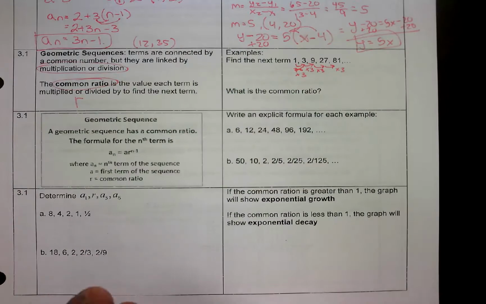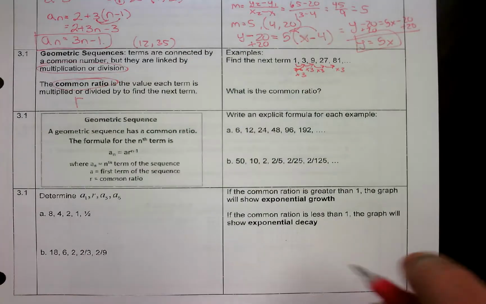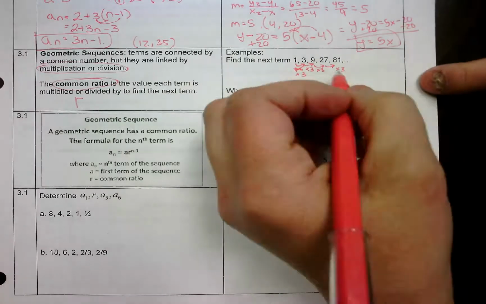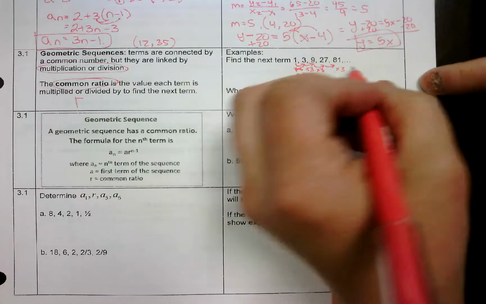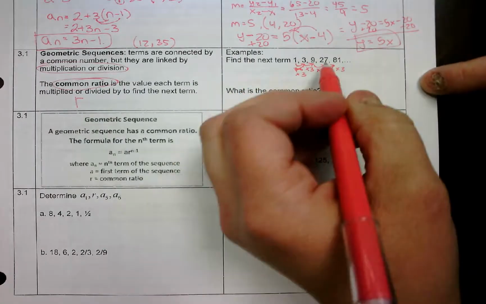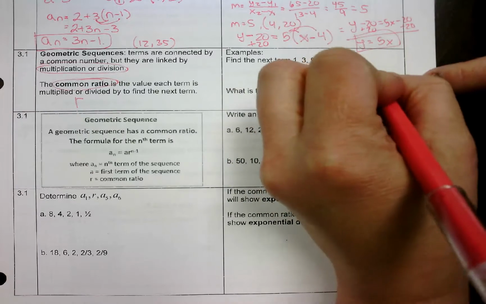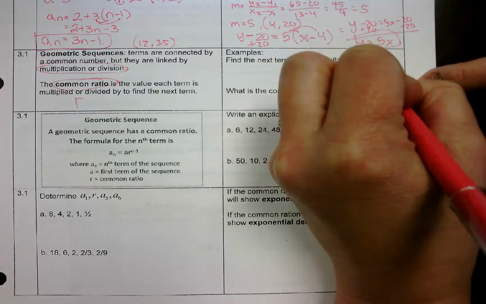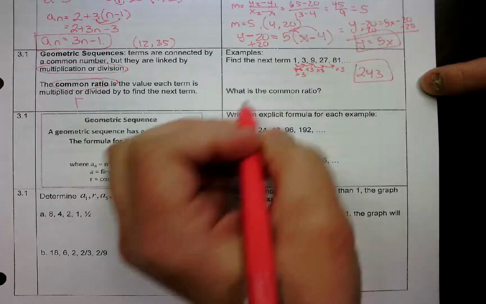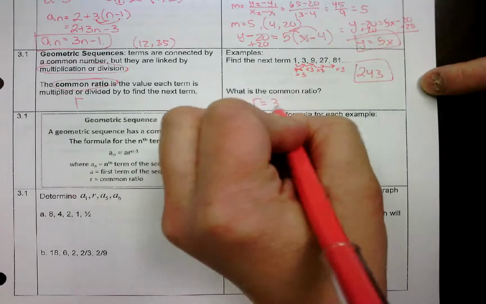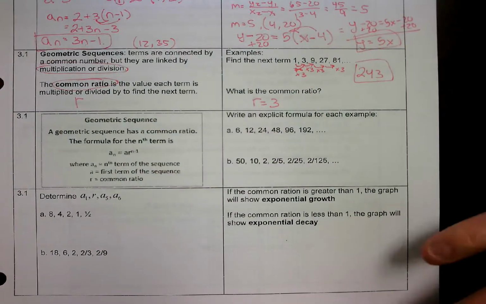So if I continue multiplying times 3, what would I get? 81 times 3, which is 243. My common ratio is r, and that equals 3. That's the number I was multiplying by.